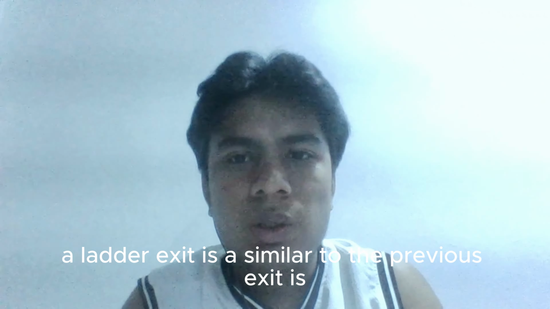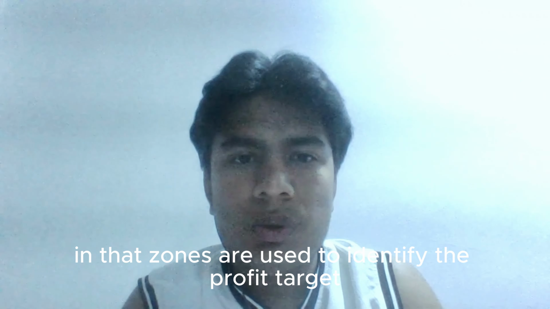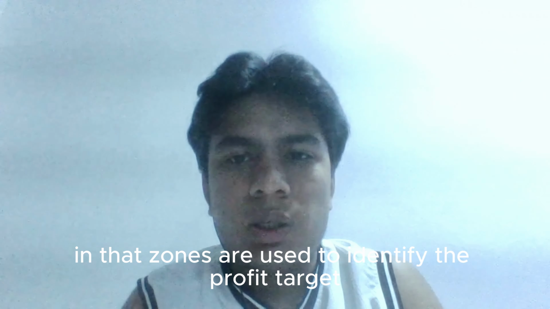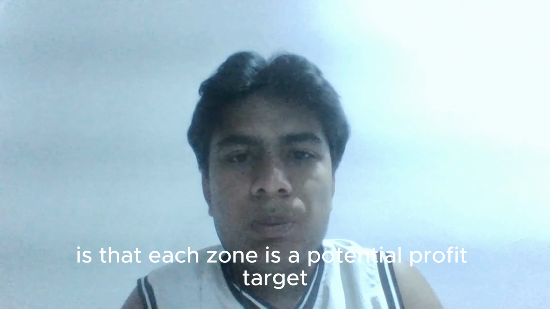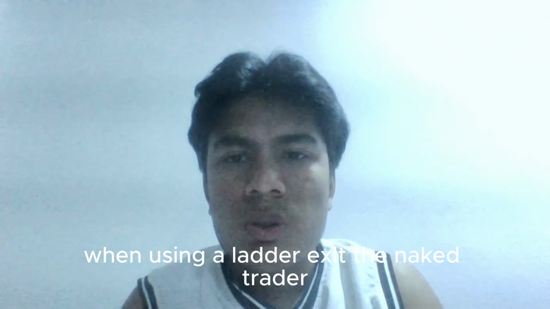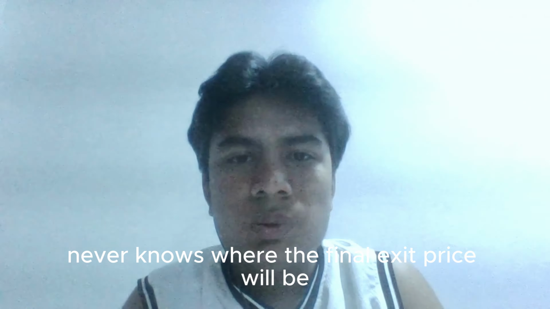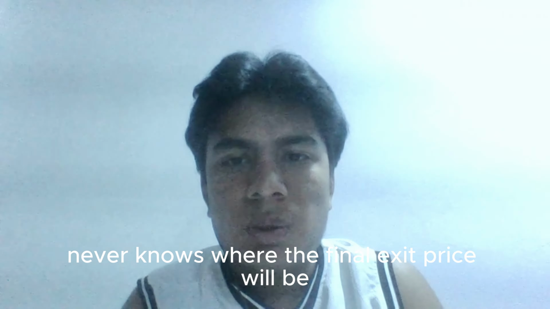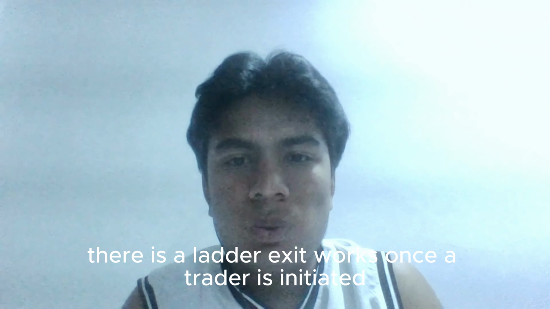A ladder exit is similar to the previous exits in that the zones are used to identify the profit target. The difference, however, is that each zone is a potential profit target. When using a ladder exit, the naked trader never knows where the final exit price will be. This is because the ladder exit allows the market some breathing room. Here is how a ladder exit works.